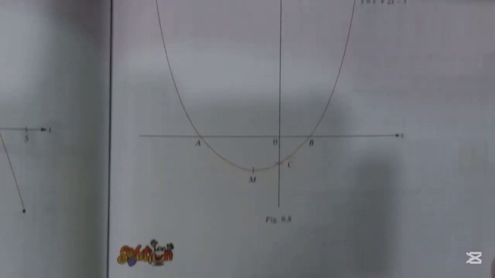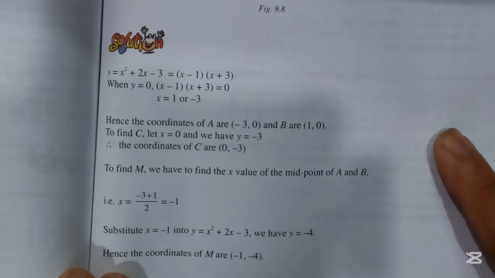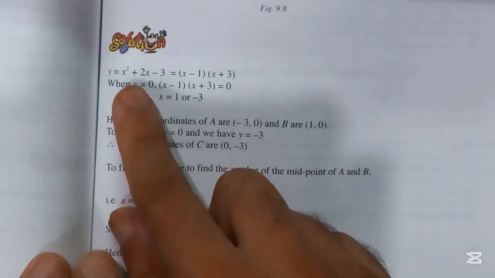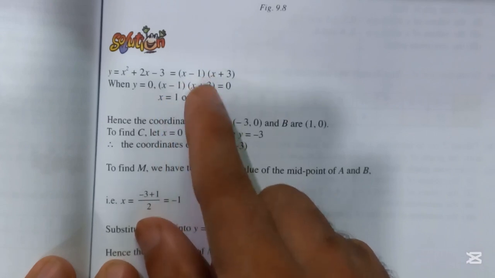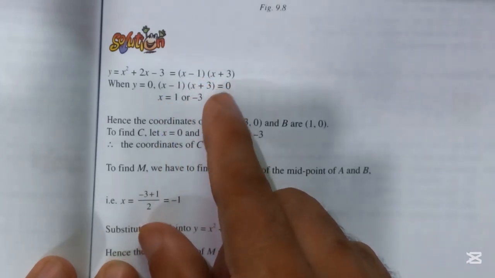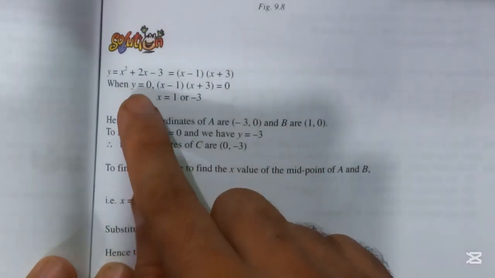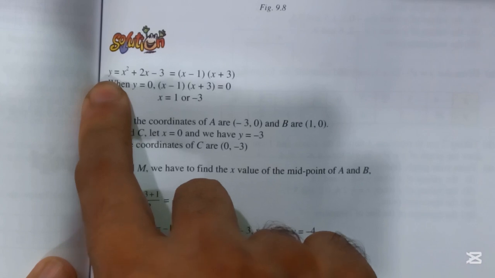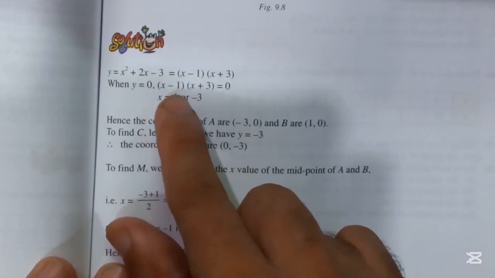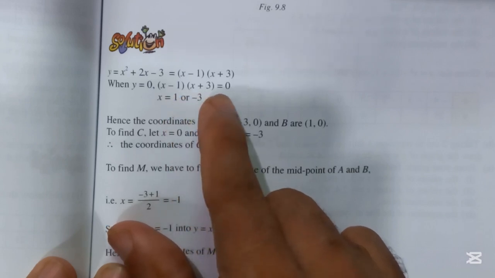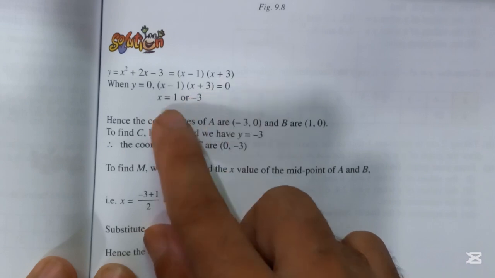Here is the solution now. First we will factorize the right side of the equation. This will be the answer, x minus 1 into x plus 3. Because on the x-axis y will be 0, we will put y equal to 0. Right side x minus 1 into x plus 3 will remain as it is. From here you can see x will be equal to 1 or minus 3.